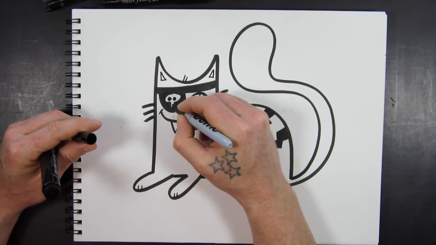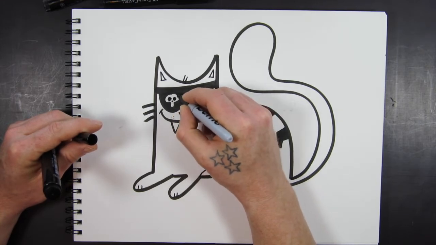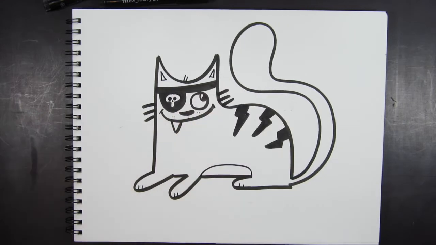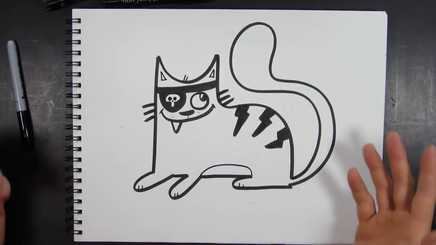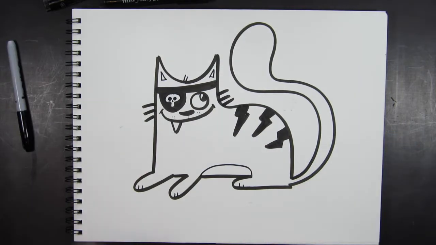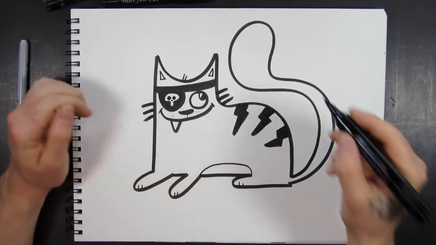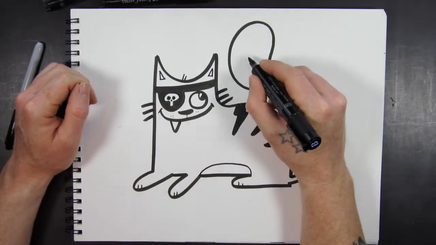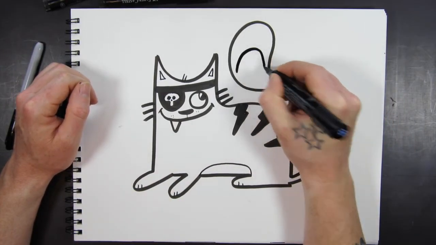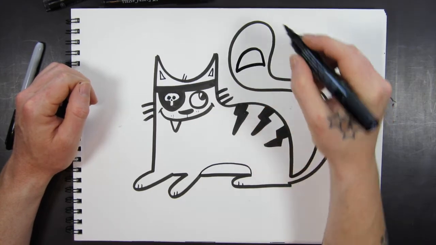There is my little pirate kitty's face. All right. Okay, so why is he looking at his tail? Well, he's going to look at his tail because I like to give his tail a little personality too.